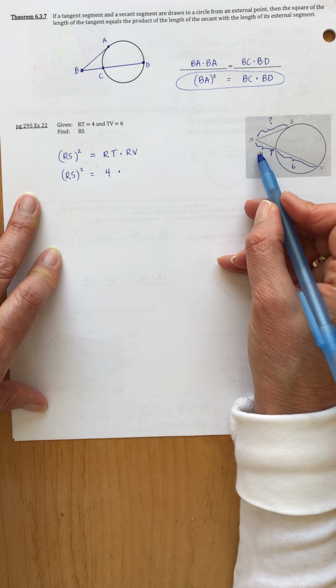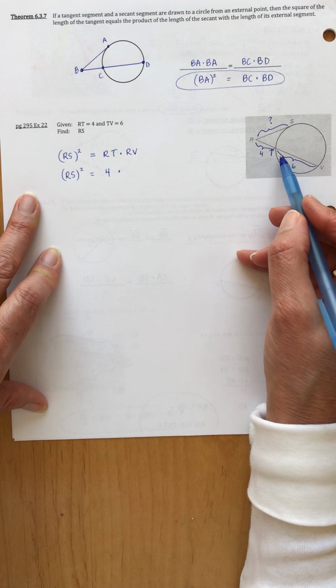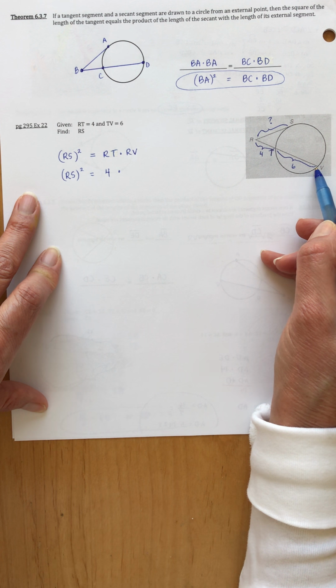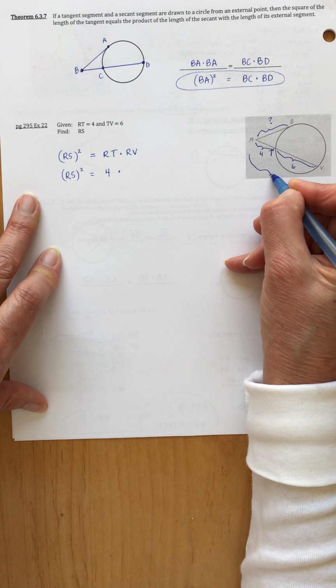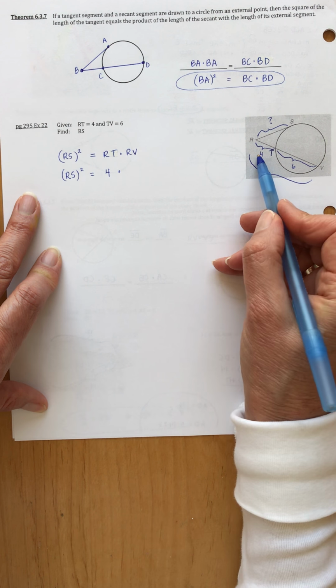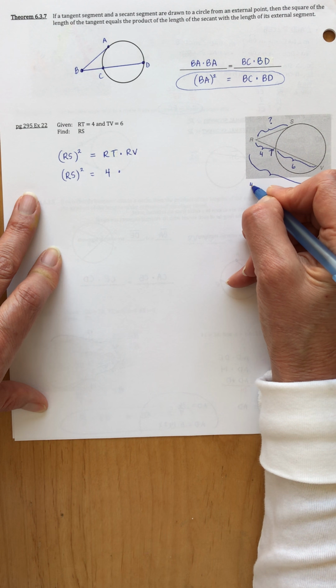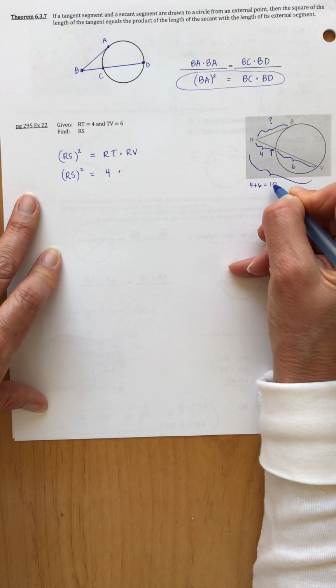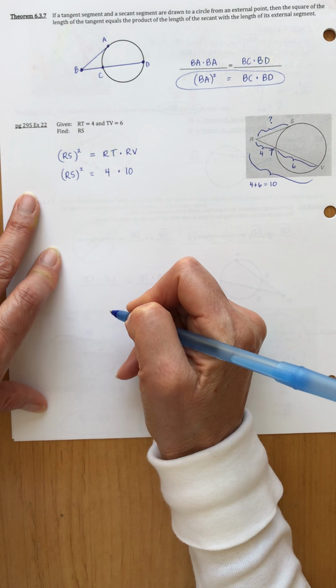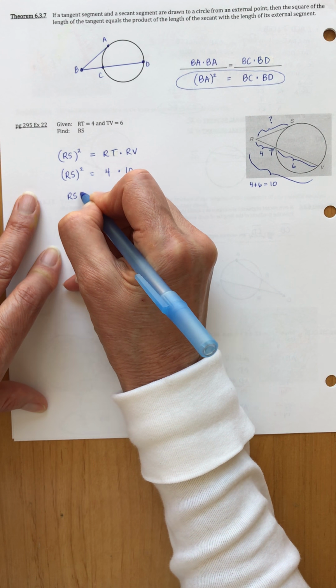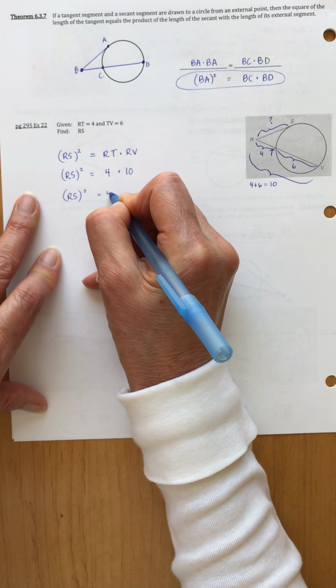And RV, what is RV? Be careful here. This piece here is TV. If we want to know the whole thing, how would we get the whole thing? We've got to add these two pieces up. So 4 plus 6 equals 10. Be careful to put a 10 in there. So RS squared is equal to 40.